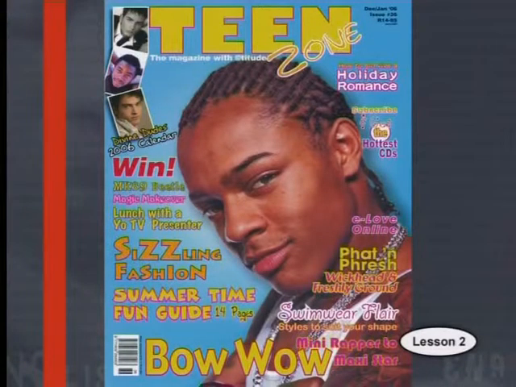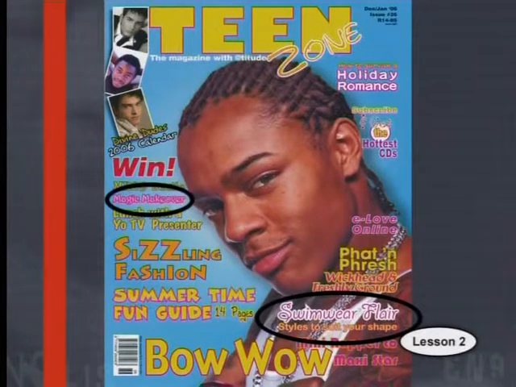Members of the target audience of Teen Zone would be teenagers, so they would be between the ages of 13 and 19. In terms of gender, we can assume that more readers are female than male because the articles about swimwear styles to suit your shape and a magic makeover are more likely to appeal to girls. If we page through the magazine, we see that lots of the adverts are for makeup, perfume, and women's fashion. So this suspicion is confirmed.